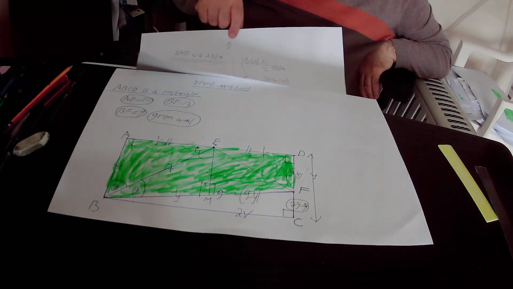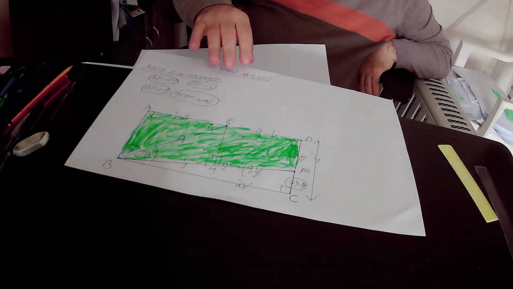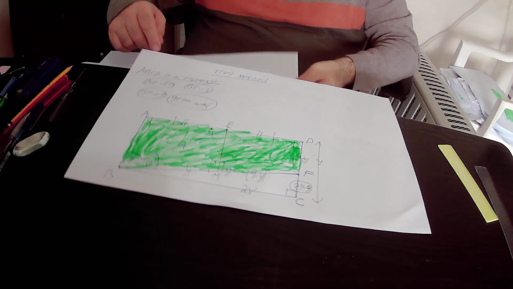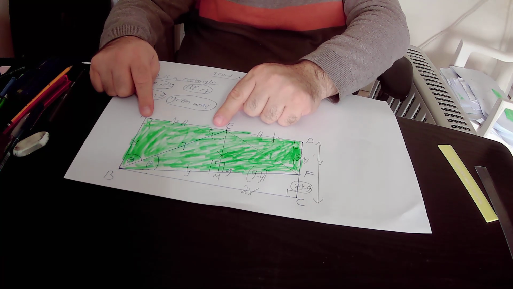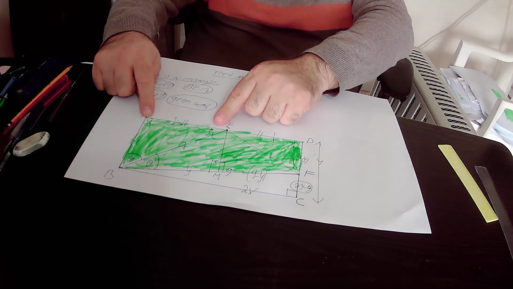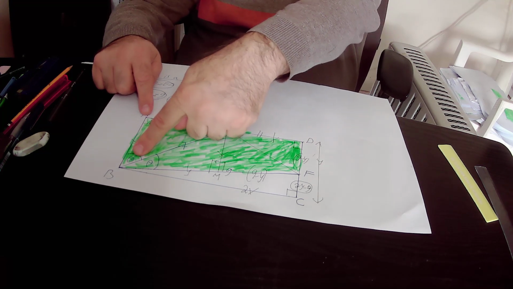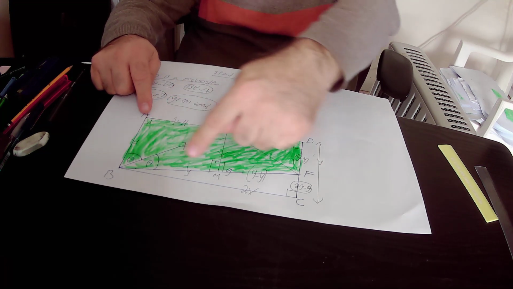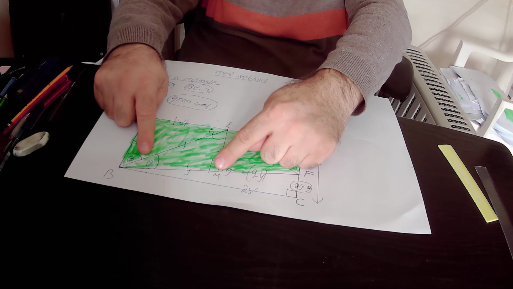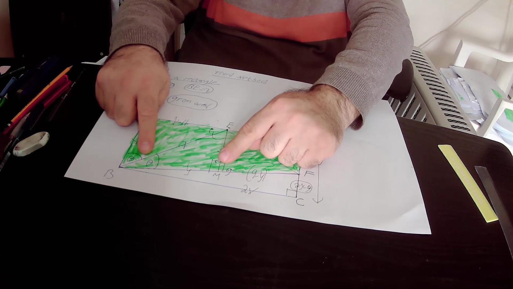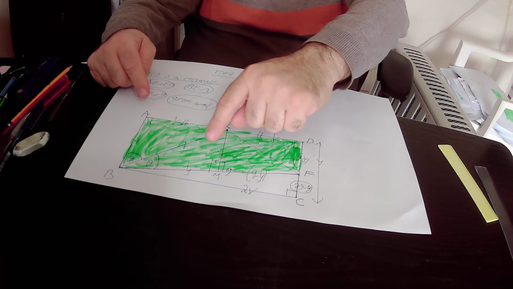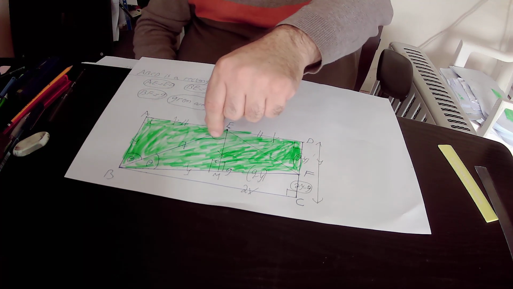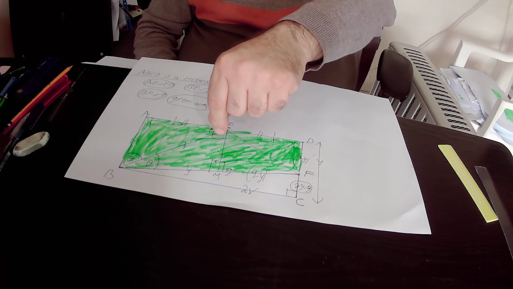So we have two angles in triangle ABE congruent to two angles in triangle EBM. So we have two pairs of angles that are congruent in those two triangles. Therefore, the third pair of angles must also be congruent.